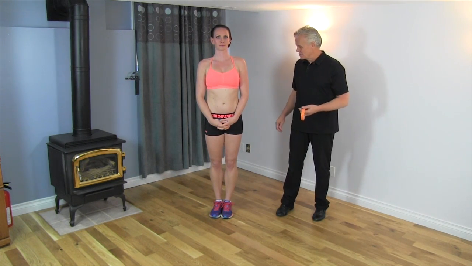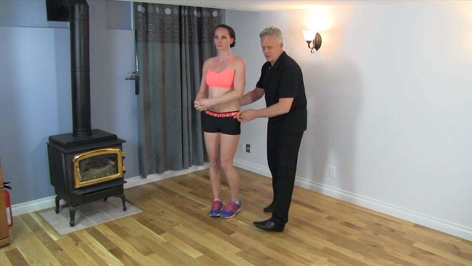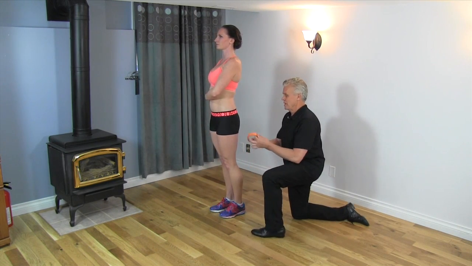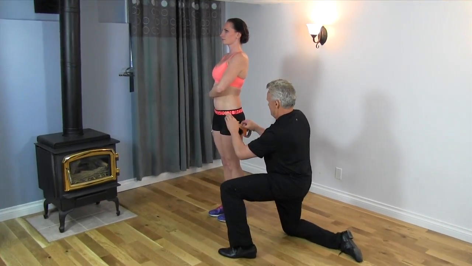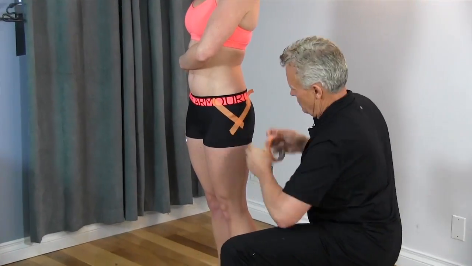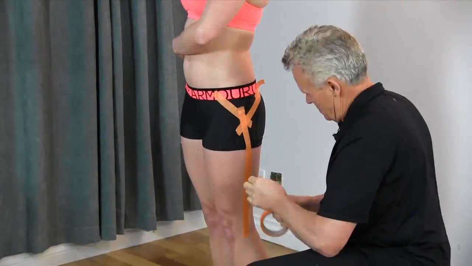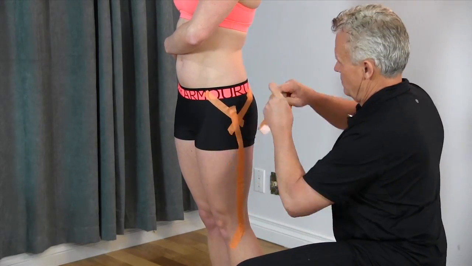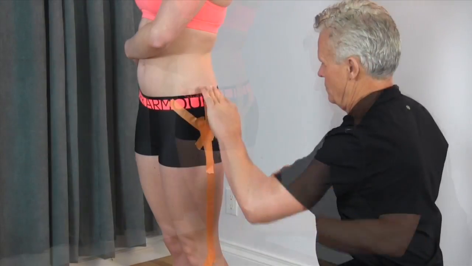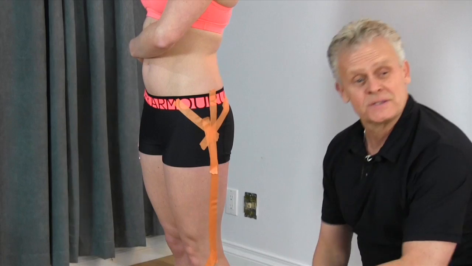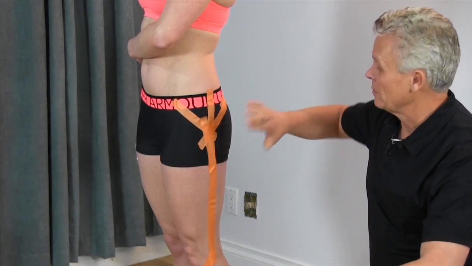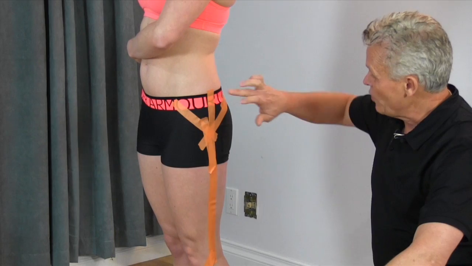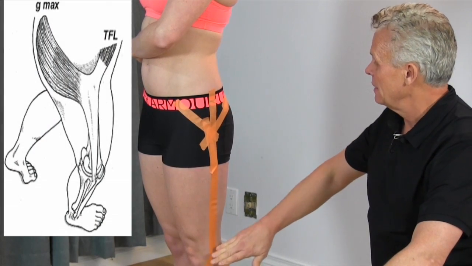First thing I'll do is I'll just kind of show you where the IT band is here and what it's made up of. So I'm just going to tape a few areas right now. Okay, so what I want to show you here is that the IT band, from a conventional perspective, is formed on the side of the leg.